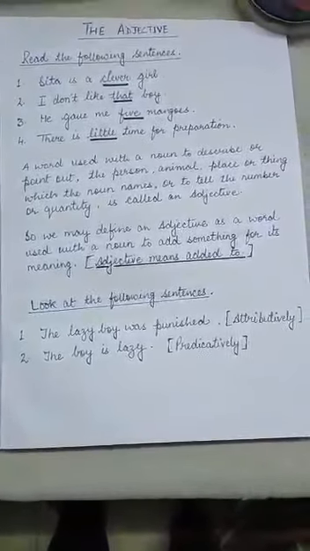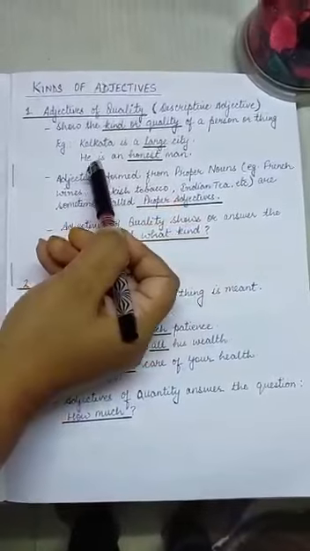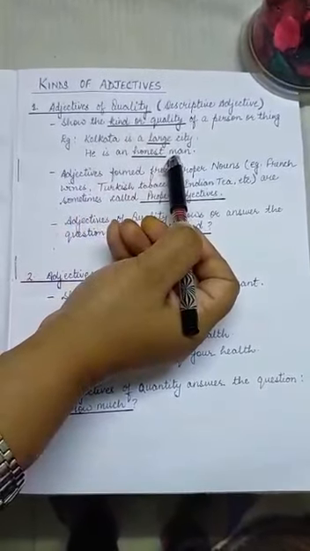Now students, we have come to the next topic, that is kinds of adjectives. And the very first kind of adjective, as you have already read about it in your earlier classes, is adjectives of quality. And this is also known as descriptive adjective. So this adjective of quality shows the kind or quality of a person or thing. For example, as I have written here two sentences, Kolkata is a large city. He is an honest man.